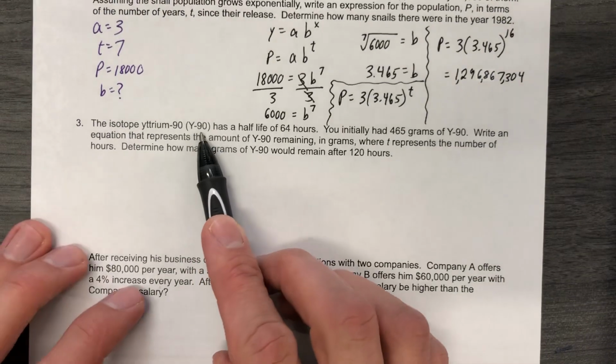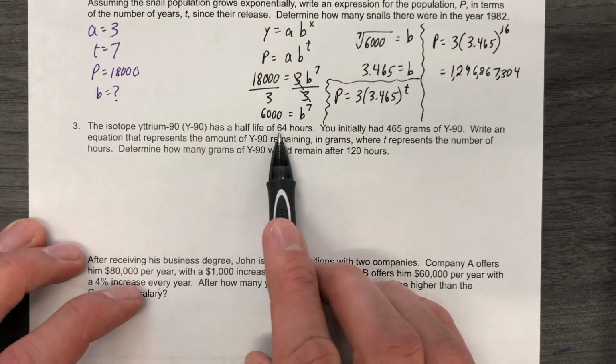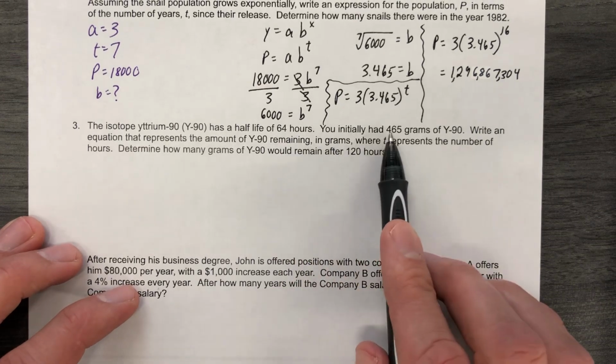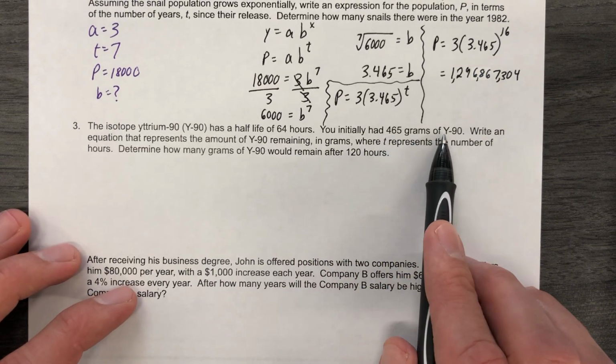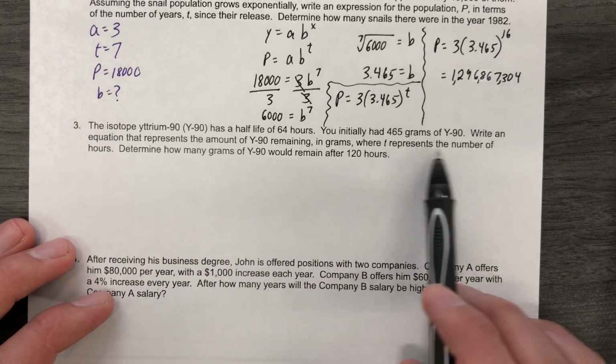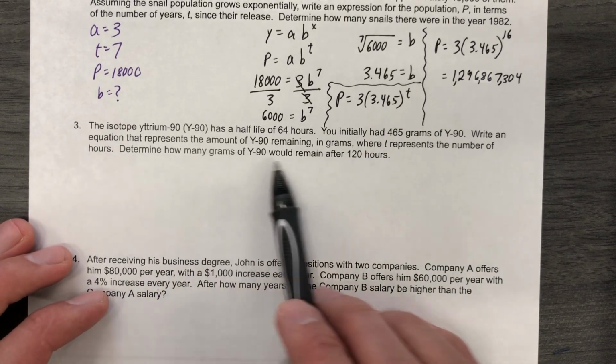The isotope yttrium-90, why 90? Why not 90? Haha, bad joke. It has a half-life of 64 hours. This is going to get a little tricky here. You initially had 465 grams of yttrium-90. Write an equation that represents the amount remaining in grams, where T represents the number of hours. Determine how many grams there will be after 120 hours.